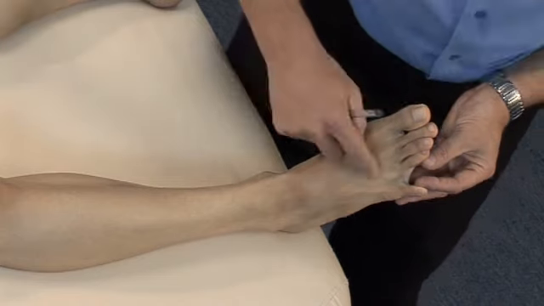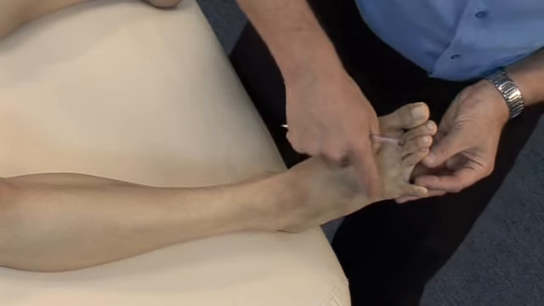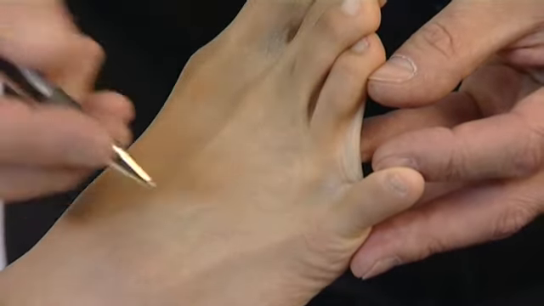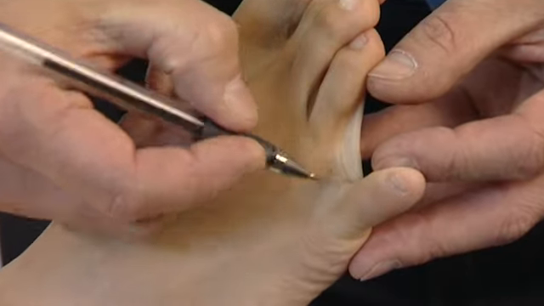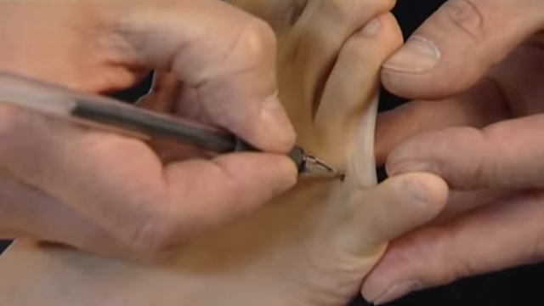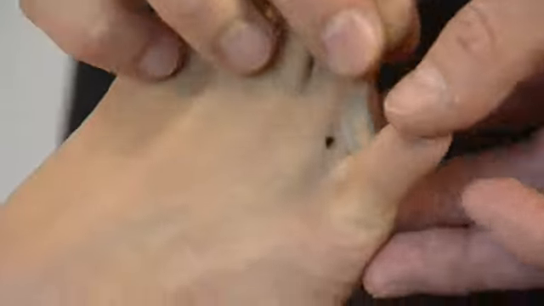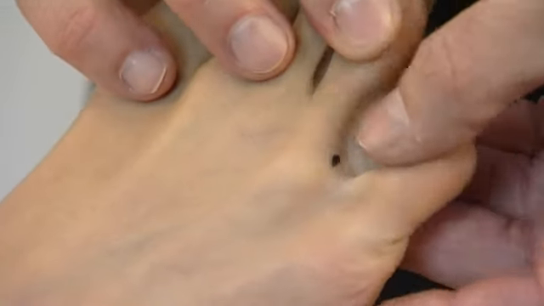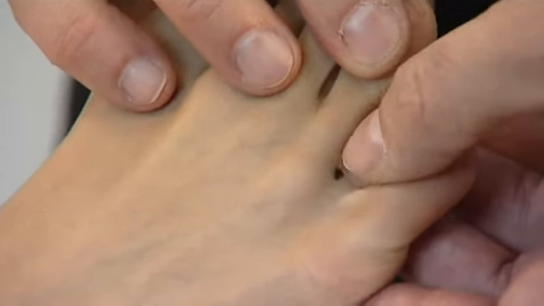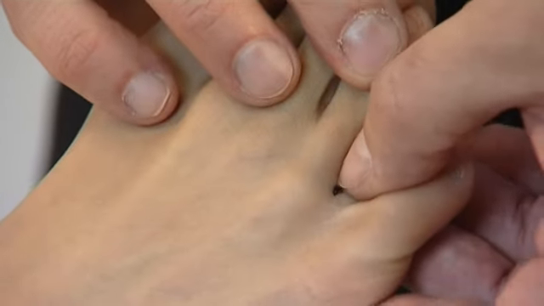Gallbladder 43 is located half a cun proximal to the web margin between the 4th and 5th toes. Try and tuck this point neatly into the flare of the base of the proximal phalanx of the 4th toe.